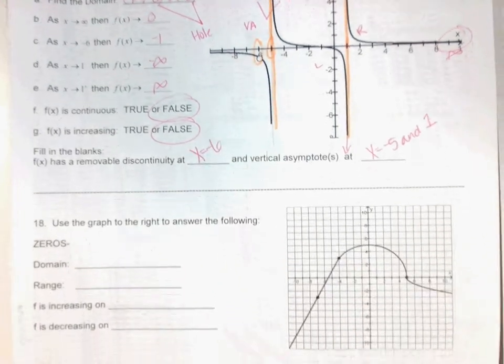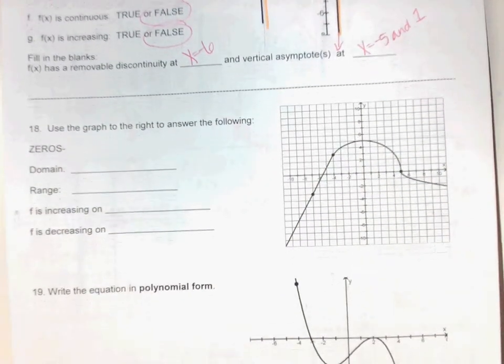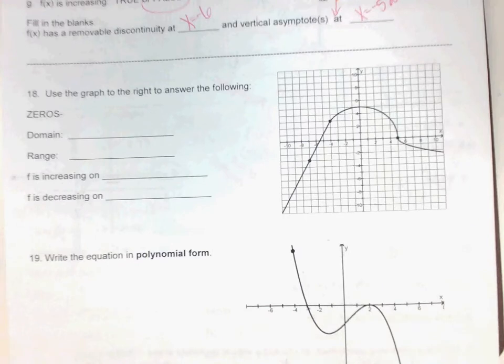Okay, the last one. Look at your little picture. Where are my zeros? What's a 0?